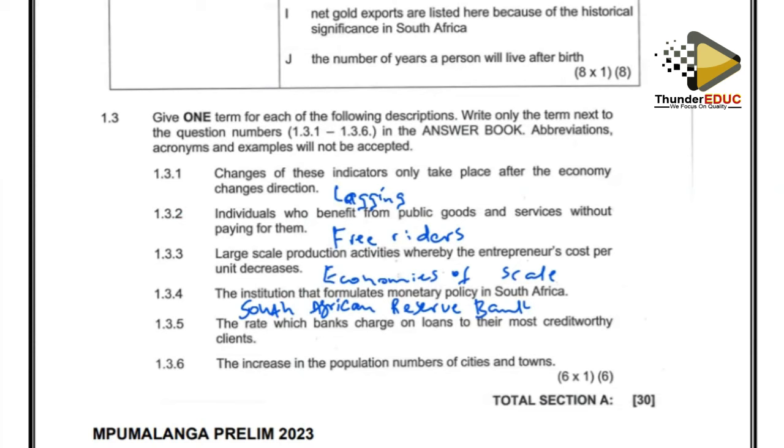Okay, right. So now 1.3.5, the rate at which banks charge on loans to their most creditworthy clients. Guys, let me explain these concepts before I provide an answer. We have two types of interest rates: the repo rate and the prime rate. The repo rate is the interest charged by the central bank towards commercial banks like FNB, Standard Bank, Capitec, and the likes. The prime rate is charged by the commercial banks towards consumers.